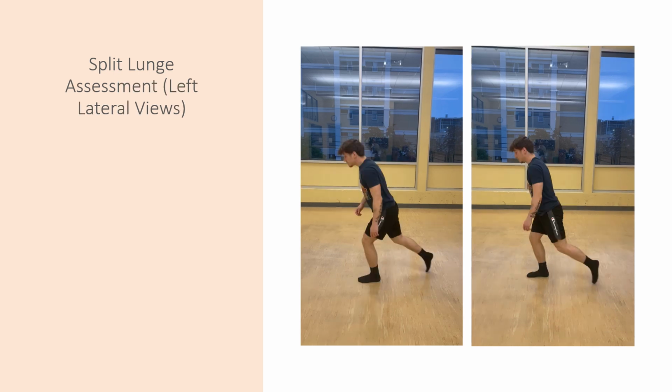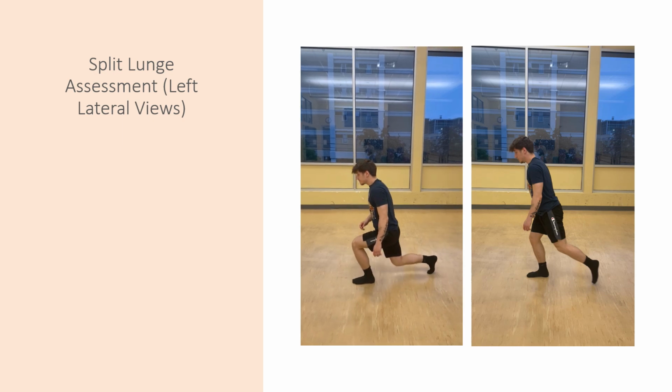So now we'll work our way into the split lunge assessment from the left side of the lateral view. So let's go ahead and watch these videos and then get into any of the muscular imbalances.